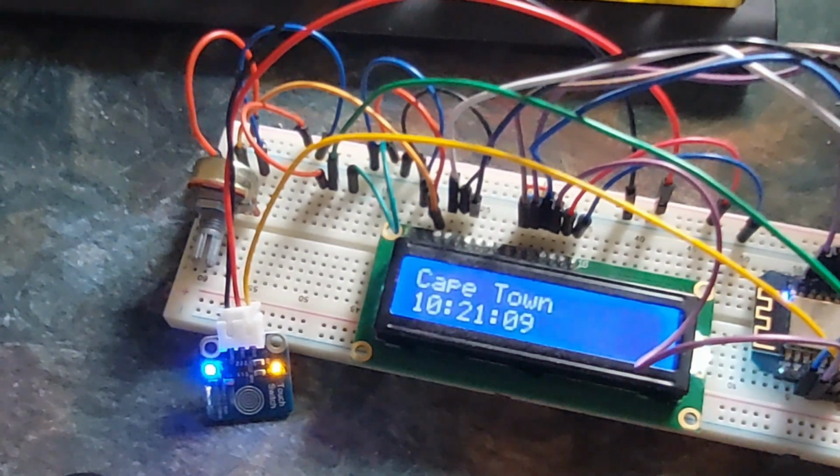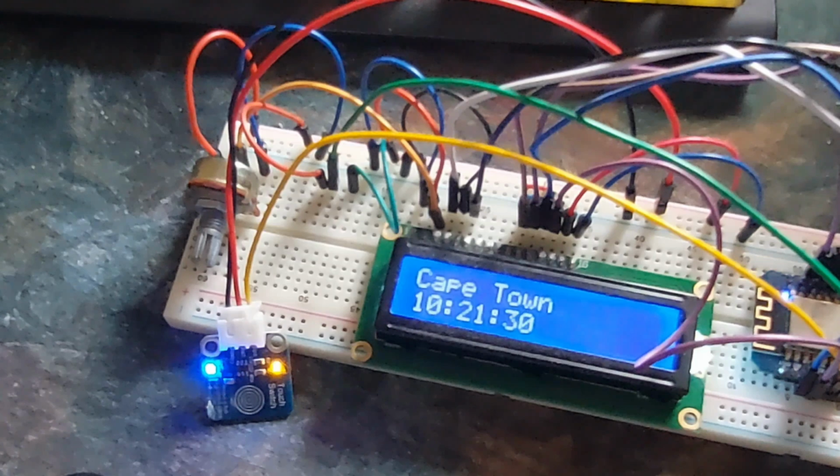I think the best is you can put lots of cities, and probably have a synchronized time so that every city flip-flops or moves forward. You can have 20 cities that move every 20 seconds or 30 seconds, so you always have the time of any city in the world, so you're aware of it.